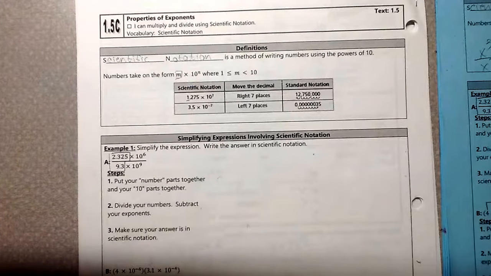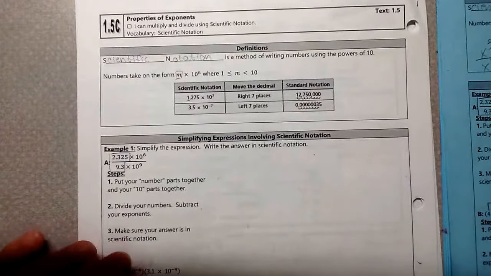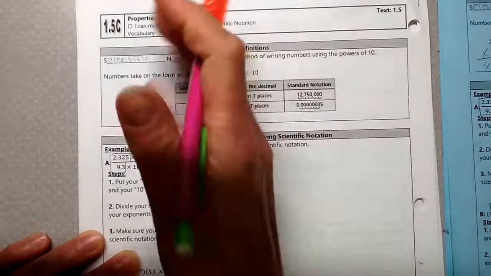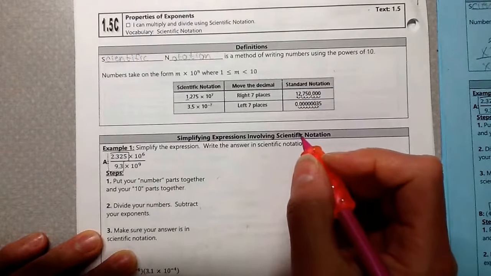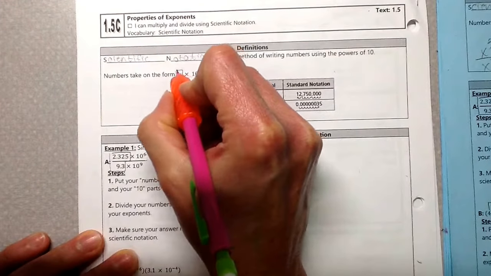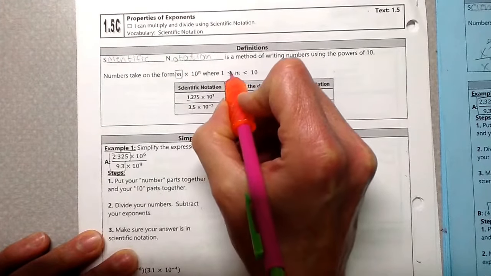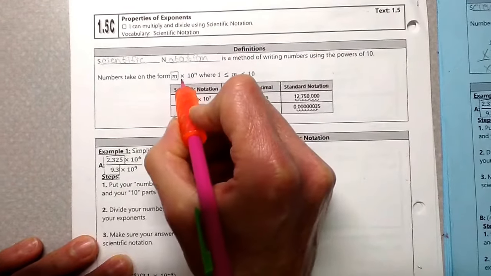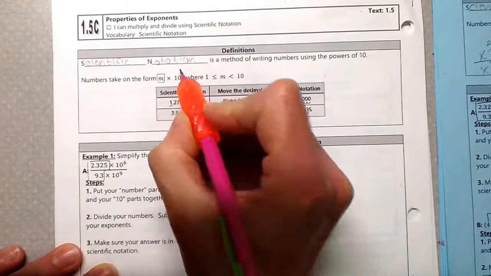Section 1.5C is the last section for Unit 1, and we're going to talk about scientific notation, a method of writing numbers using powers of 10. Usually it's used for numbers that are very, very large or very, very small. And numbers take this form. We have m, and m has to be greater than or equal to 1 and less than 10. And then we multiply that by 10 to a power.